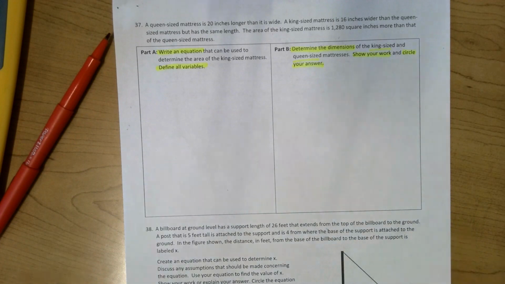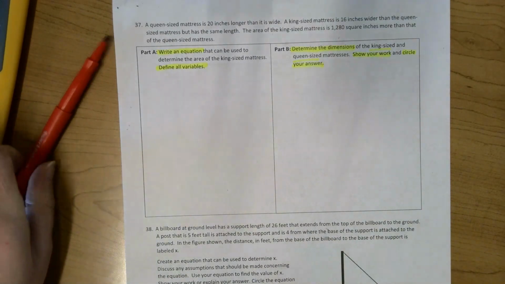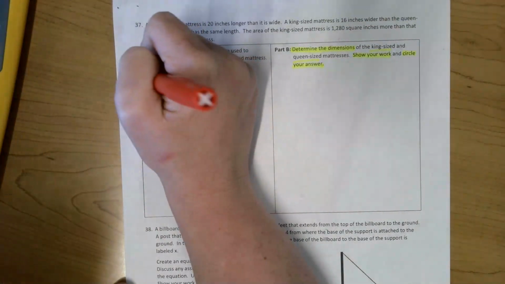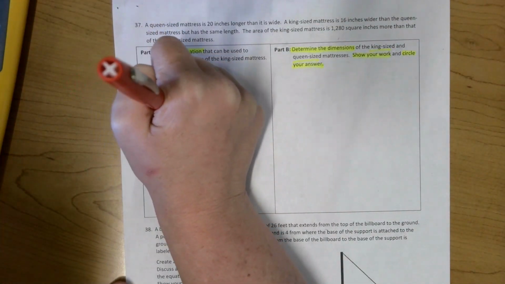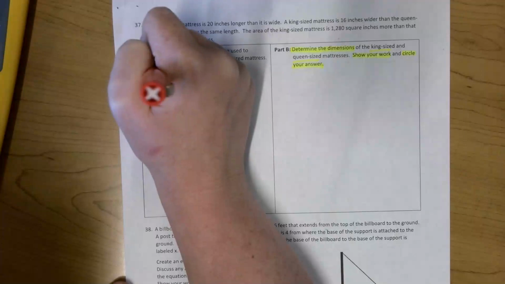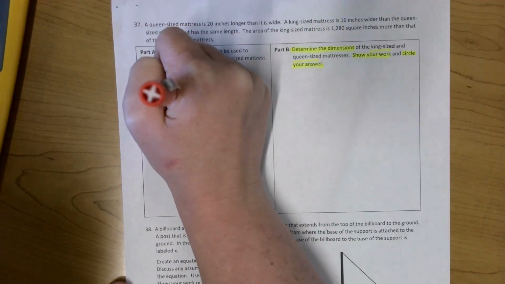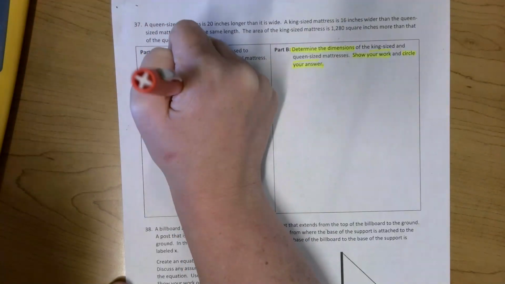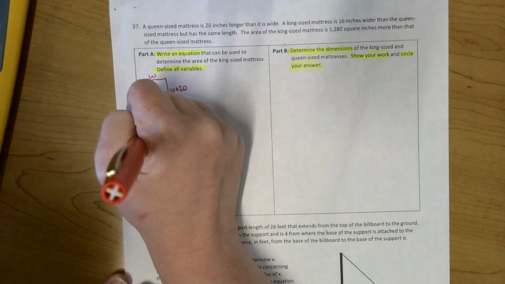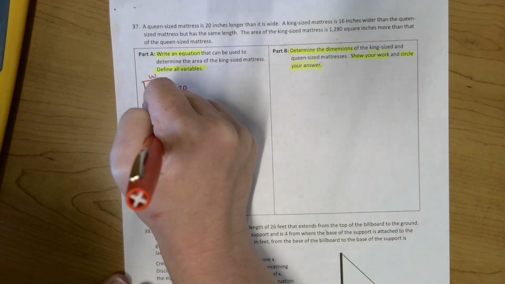All right, so now let's go back to the problem. Queen size mattress is 20 inches longer than it is wide. So let's draw that. So my queen size mattress, here's the width, here's the length, which is just 20 more inches. Let's go ahead and put W is the width.